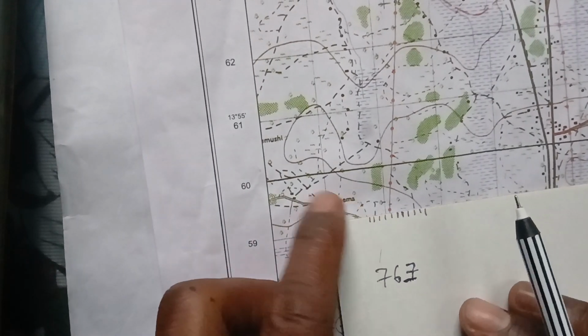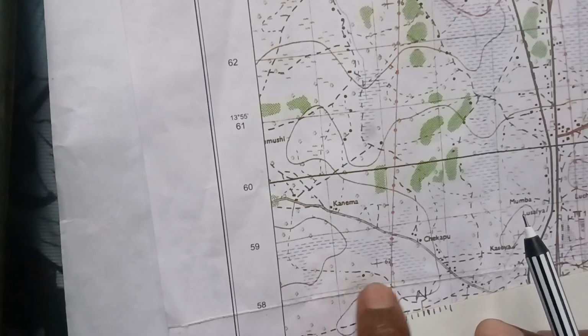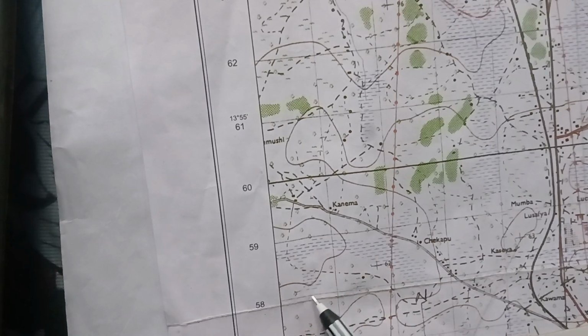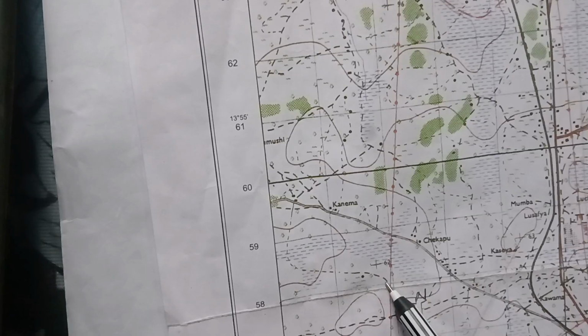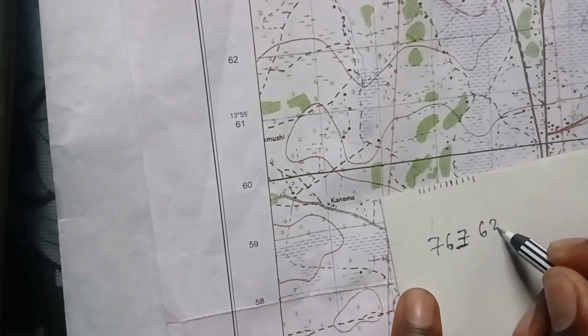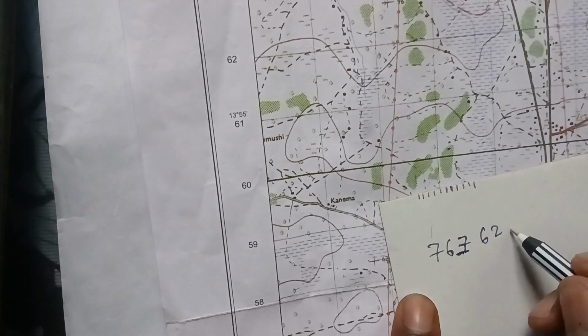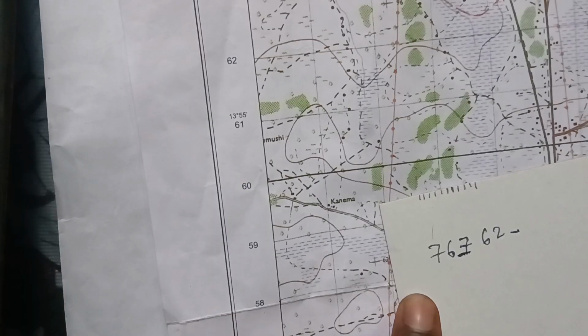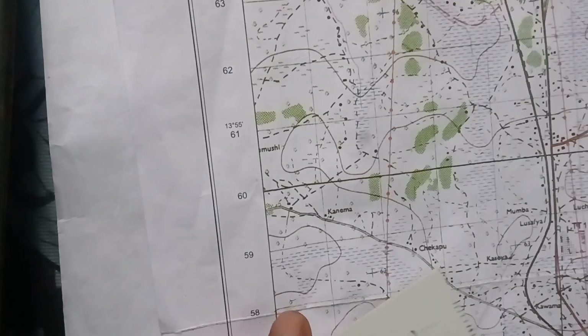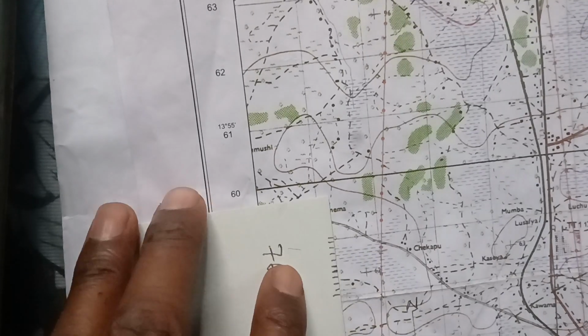So now we go to the northings. The northings is the line which is down the area photo 62, which is 58. It is in the northing line 62. So you write 62 here. After writing 62, you also have to find the position of the same northings. Now you have to put it the way it is now. You put it like this.